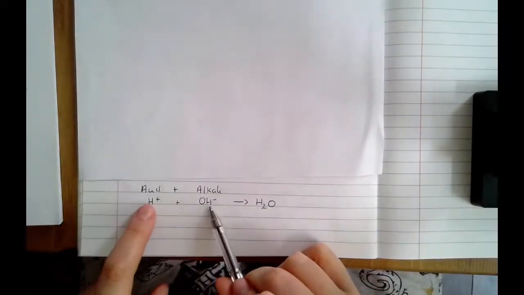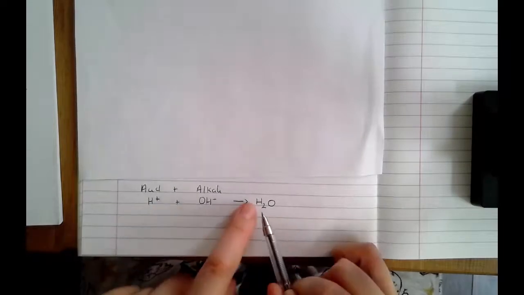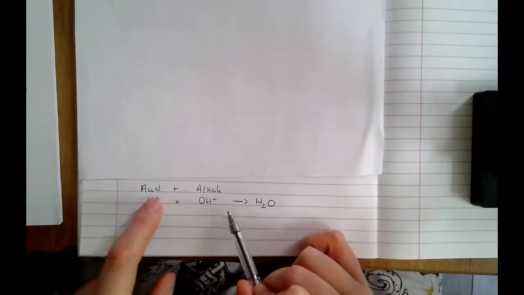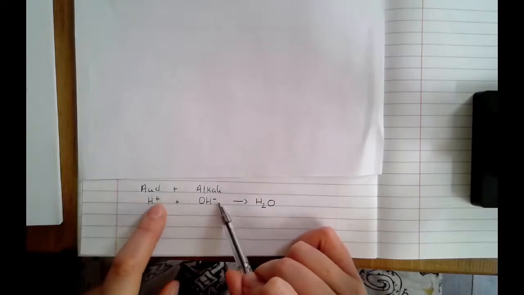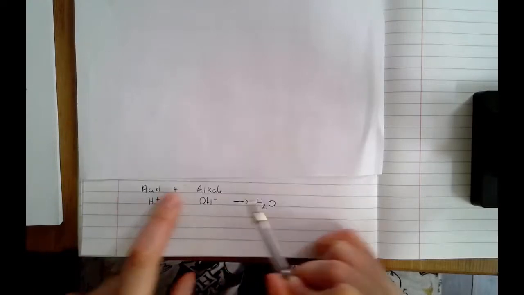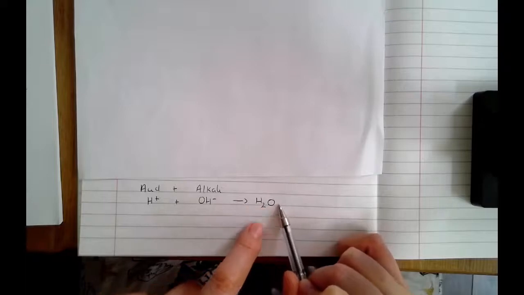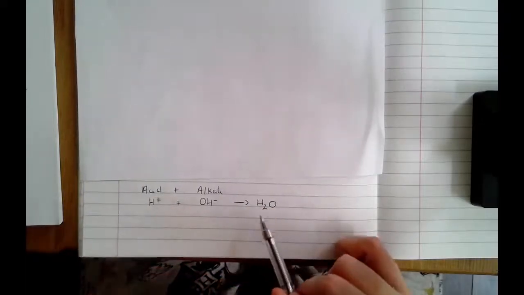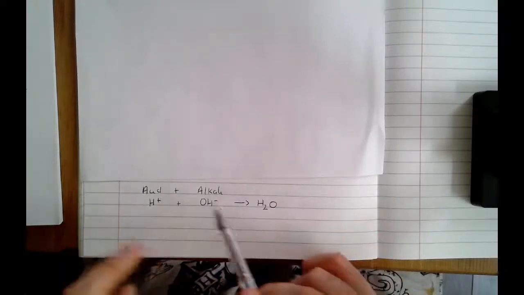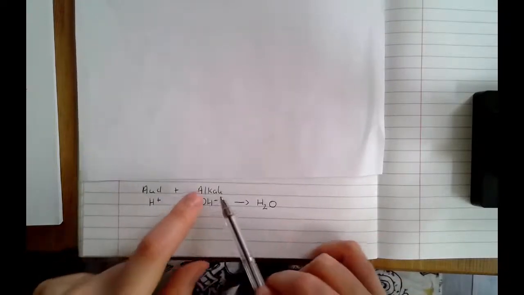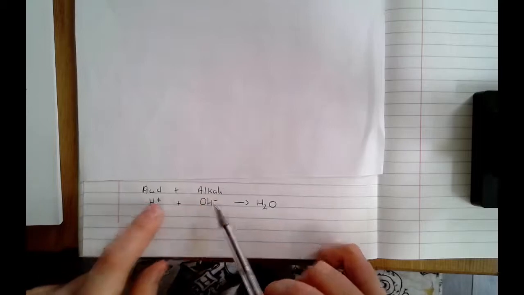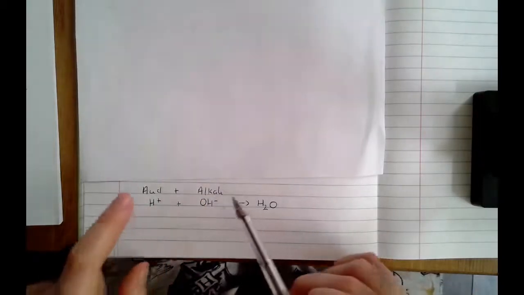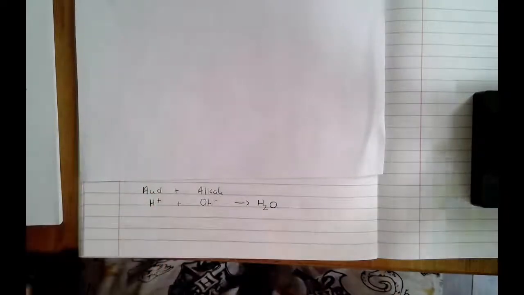Because when they react, you're going to end up with 2 hydrogens, H2, and 1 oxygen, O. And you've got a positive charge and a negative charge, so those 2 charges will cancel each other out, and you're just left with neutral H2O. So this, what I've just written, is called an ionic equation, because I've taken the ion from the acid and the ion from the alkali and reacted them together. So it's an ionic equation to show what happens when an acid and an alkali react.